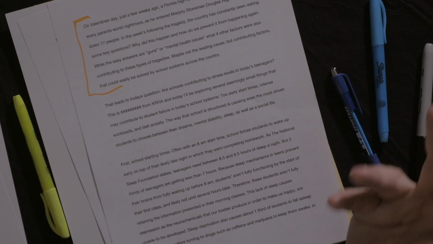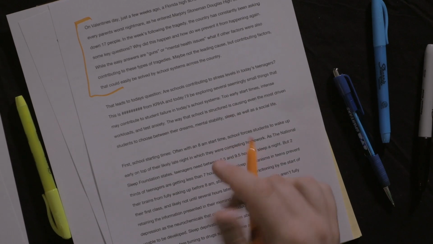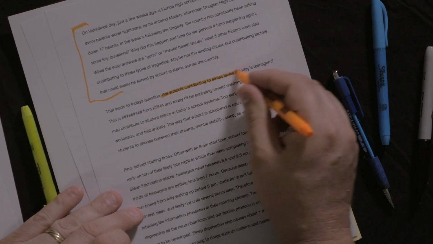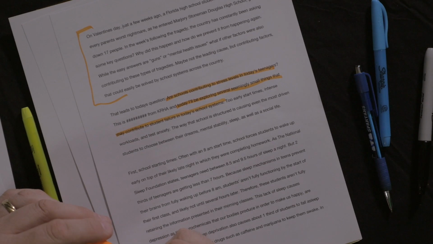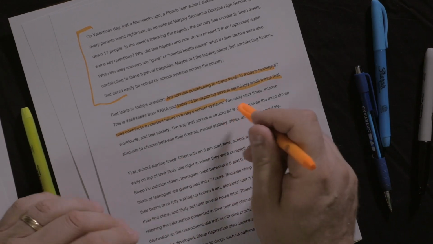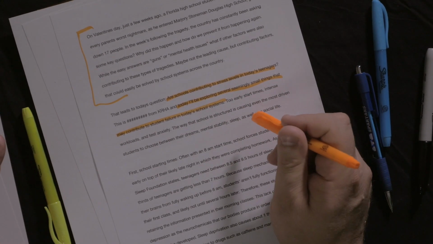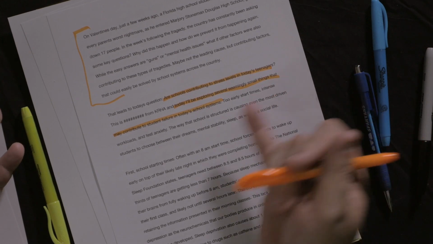Now, again, we're going to look for that thesis statement. "This leads to today's question." She's pretty much putting it right out there. "Are schools contributing to the stress level in today's teenagers?" This is my thesis, one sentence that shows where the speech is going. And then she very succinctly lists her points: "Too early start times, intense workloads, and test anxiety." Those are the things she's going to be talking about. Even though it's just a few words, she doesn't have to go on and on about it.